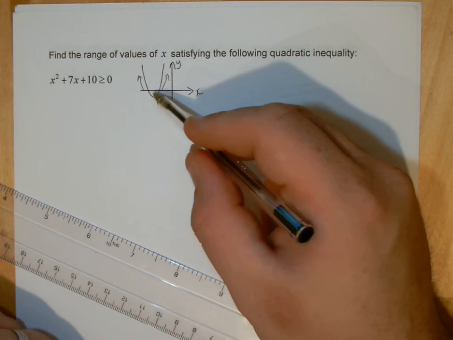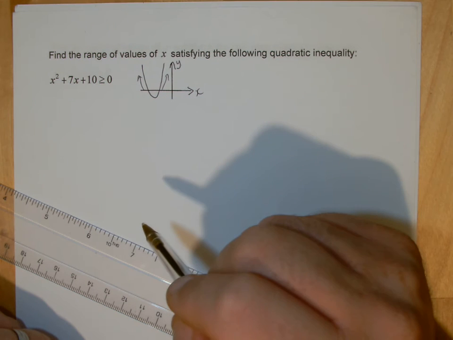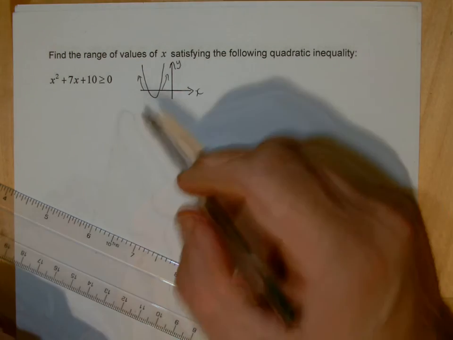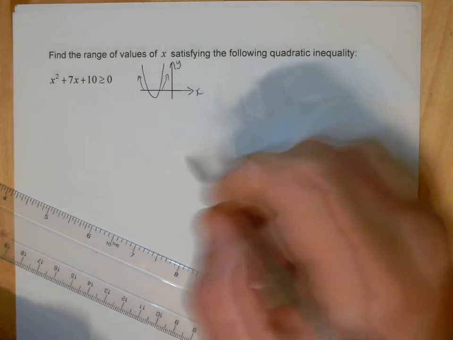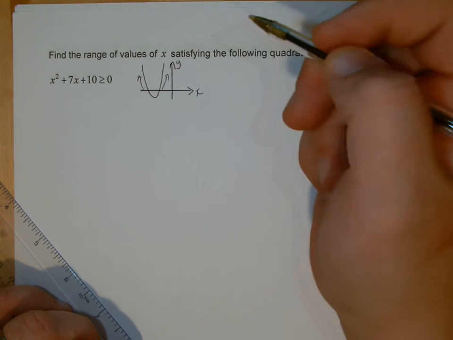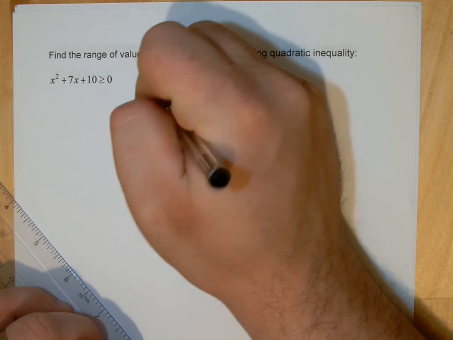but it's negative when the curve is underneath the x-axis. So we're going to be interested in those x values so that the curve is positive. We'll look at that in a minute. But in order to establish what those x values are, I'm going to home in on these particular points here.